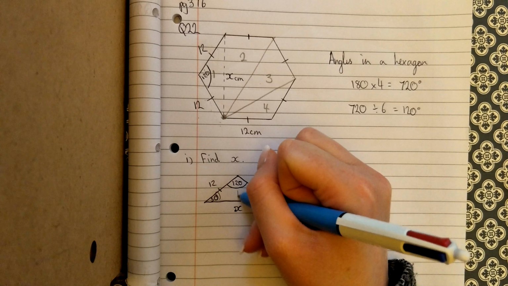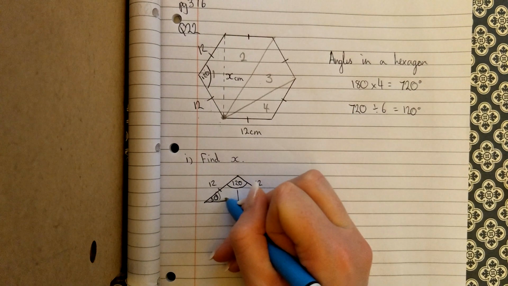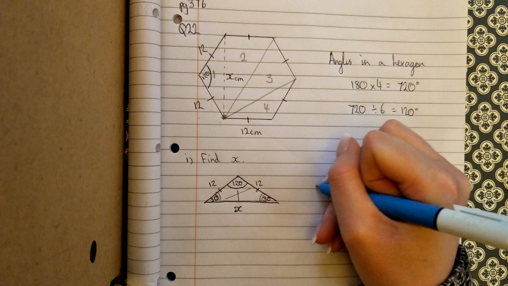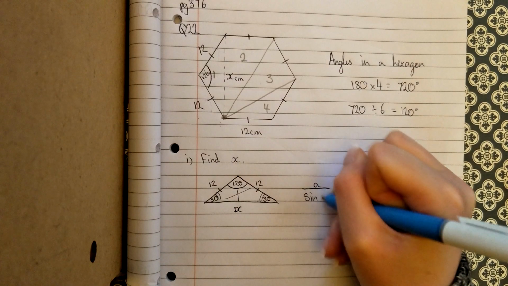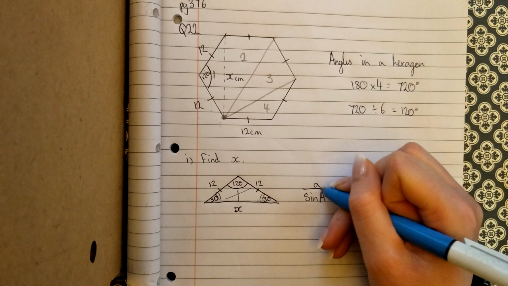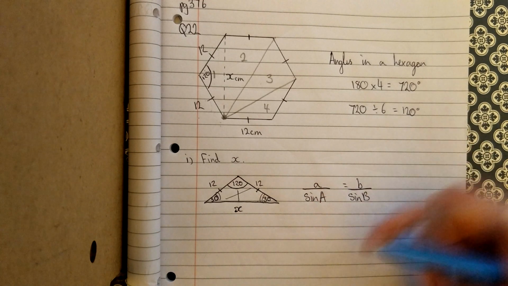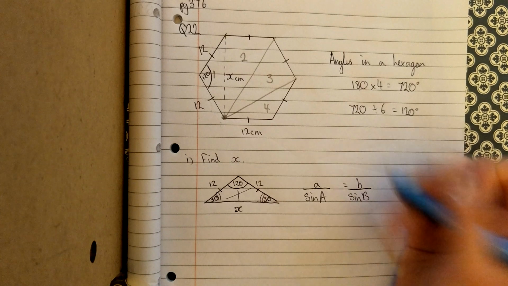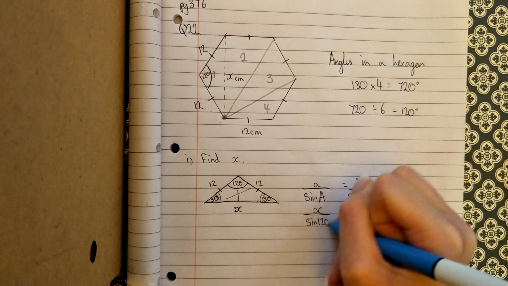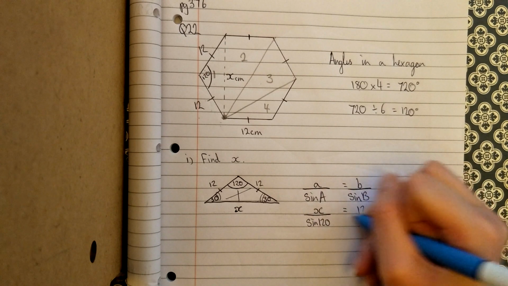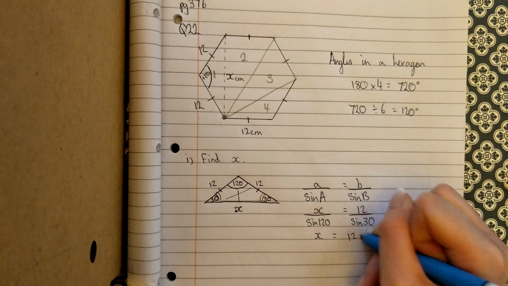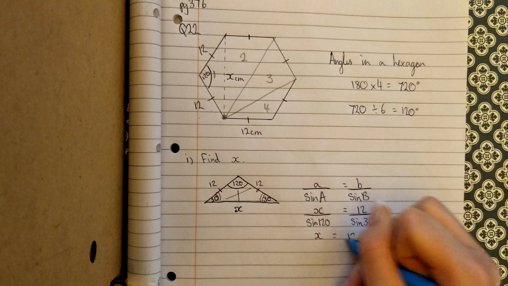You pick a side. We're looking for x, so we're definitely going to choose that side. We'll write out the rule first: a over sine a equals b over sine b. I've put a over sine a because I'm looking for a side. If I was looking for an angle, I'd say sine a over a equals sine b over b. In this case, a is x, so x over sine of 120 is equal to 12 over sine of 30. So x is going to be 12 multiplied by sine of 120, all over sine of 30.